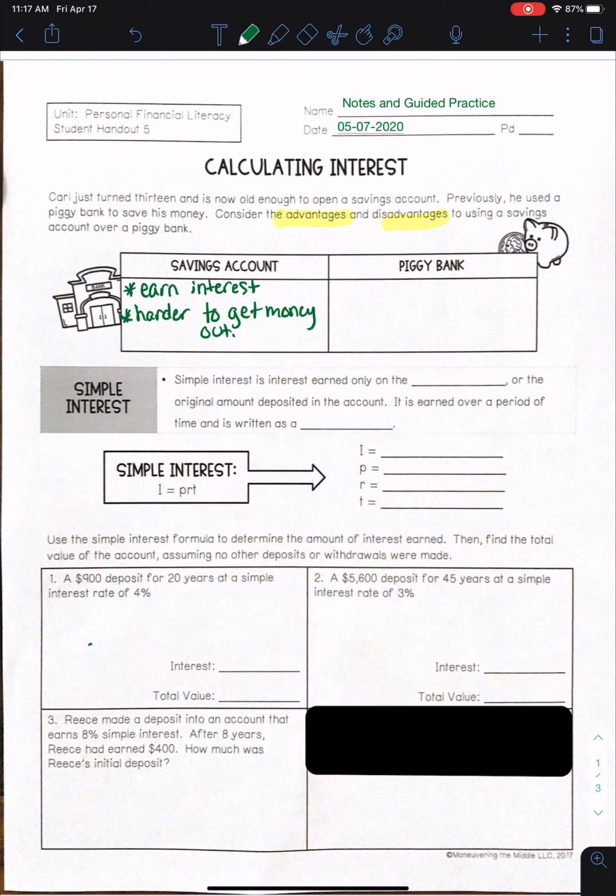So with a piggy bank, obviously you don't earn interest. It's just the money you have. So if I have $10, I have $10. You don't earn any interest on it. But the positive thing is that you have money at home. So if you need $30, you can go to your piggy bank and get $30. You have that money on hand.